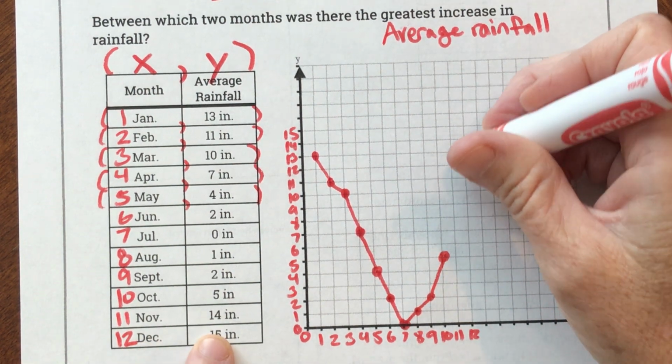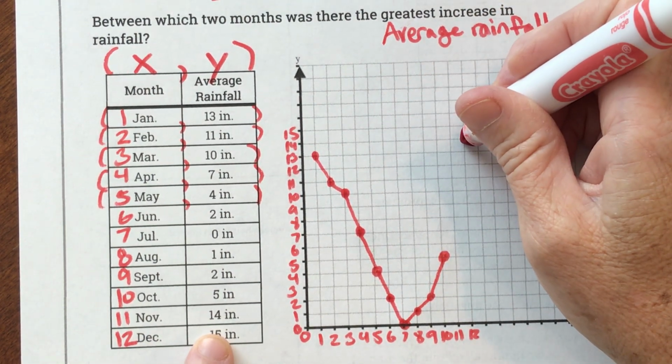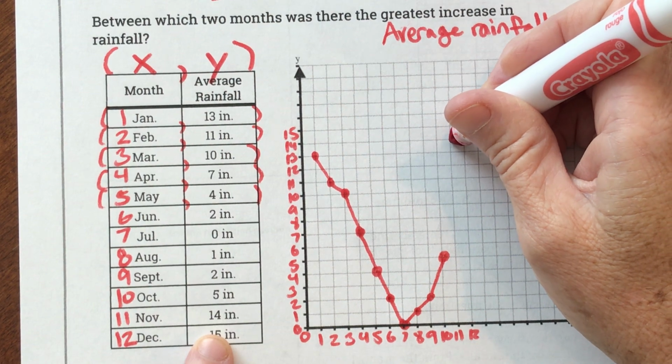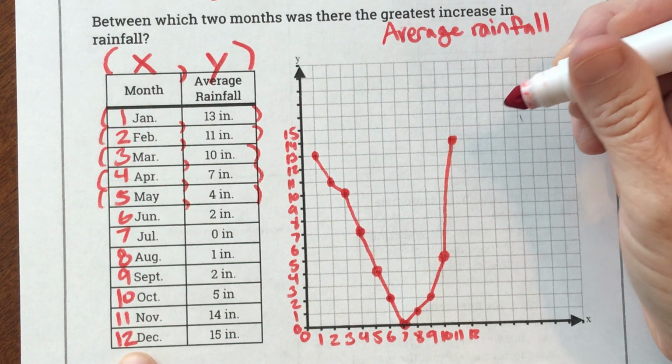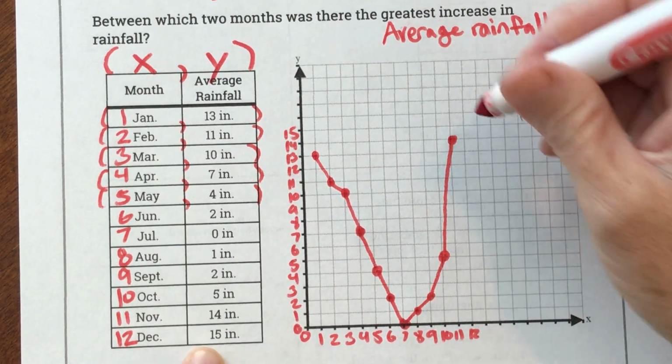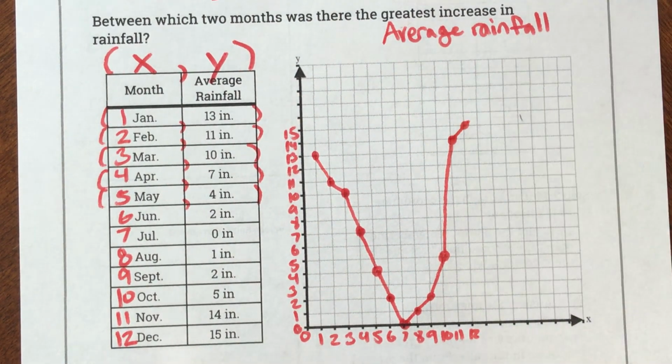wow, that goes all the way up to 14. Let's make sure I don't make a mistake there. That's a big jump up. And then an X of 12 with a Y of 15. Okay, so this is what my line graph is.